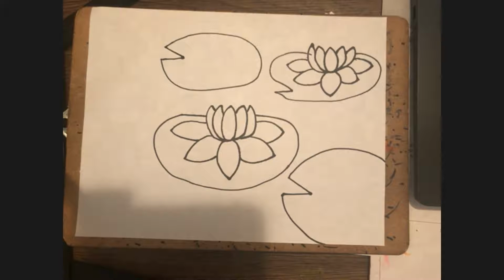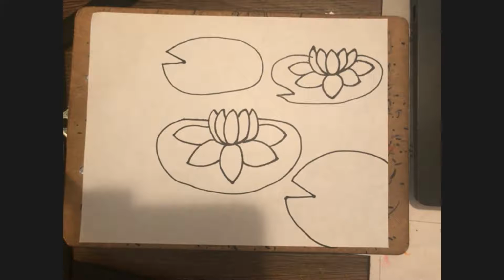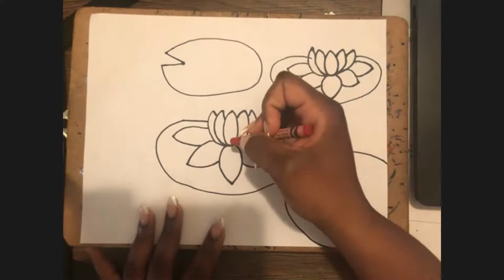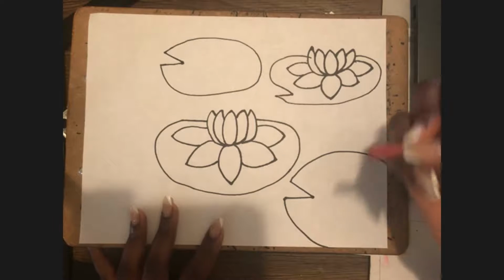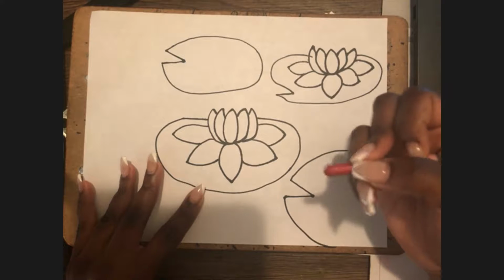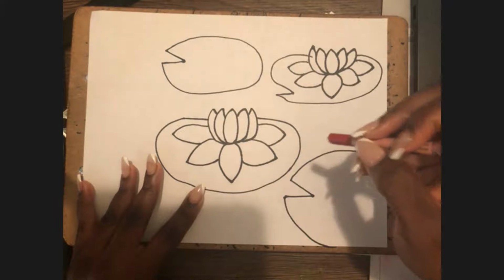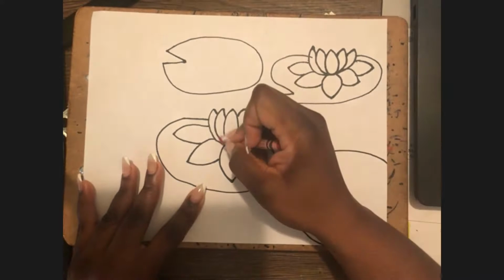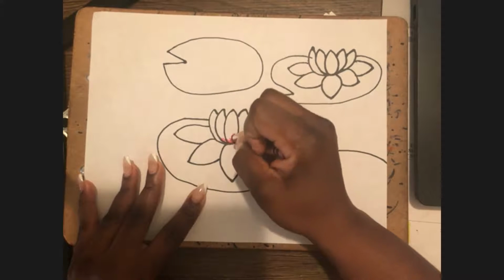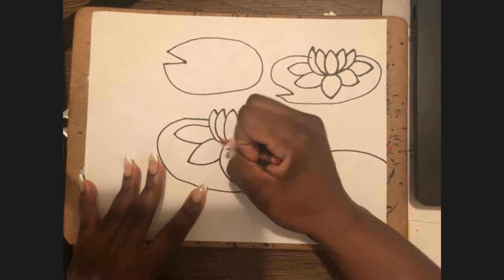So now I'm going to teach you how to create that value that we saw in the Monet's water lily painting. So first we're going to start with that flower. So I have this violet red crayon. You can color your water lily flower any color you want to, but in order to create value, we have to start drawing dark. And then as we get to a certain part, we start pressing less and less on the paper, right? So first we're pressing really, really hard in the center, right?